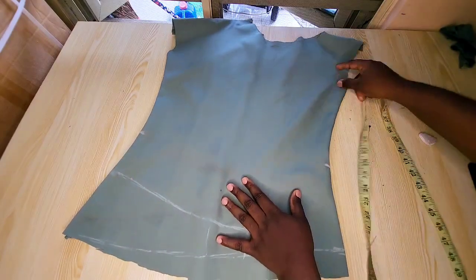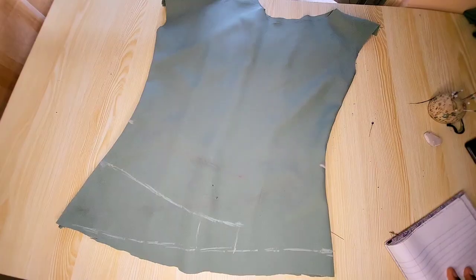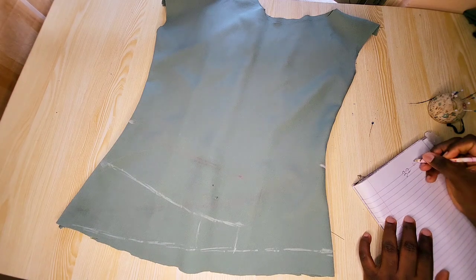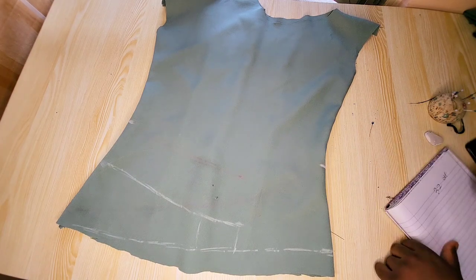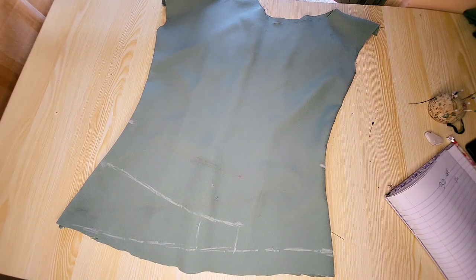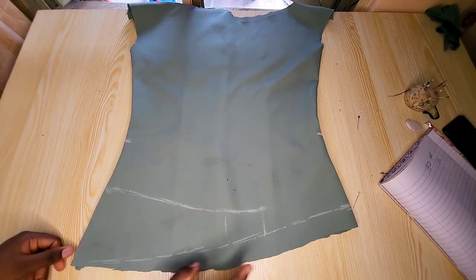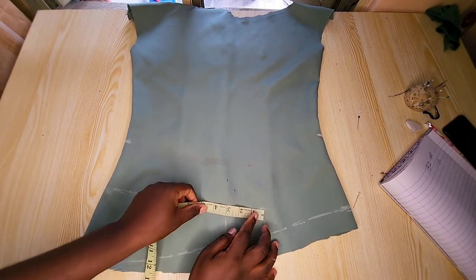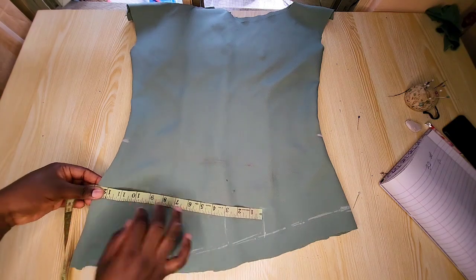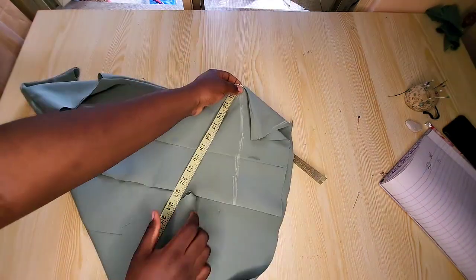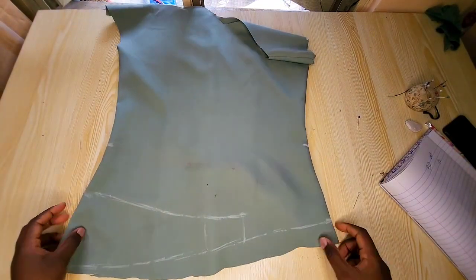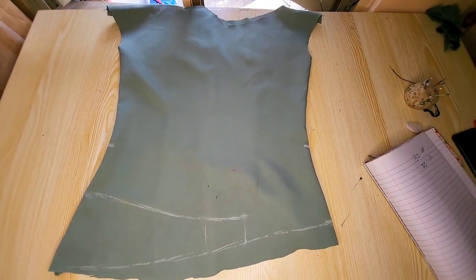So after measuring this off shoulder part, I have 33 inches. So I'll just write it down, 33 inches for the off shoulder part, okay? And then I'll measure the other side and note it down as well so I don't get mistaken. So I'll measure the top line as well. I'll measure it all the way through to the back and to the zipper allowance. And then I'll also take note of that. So when I measure it to the end, I have 25 inches. So I'll just take note of that. 25 inches is for the shoulder part.